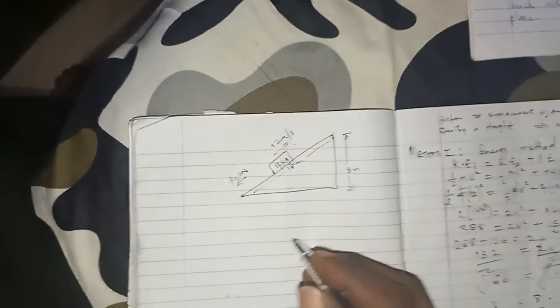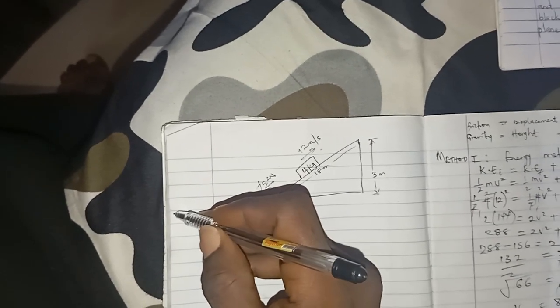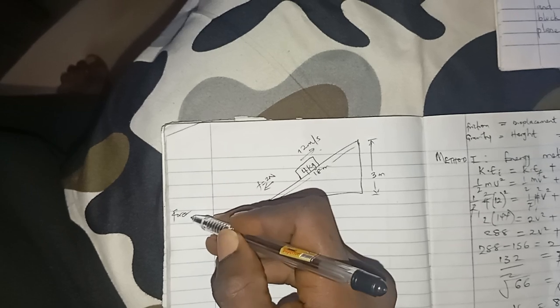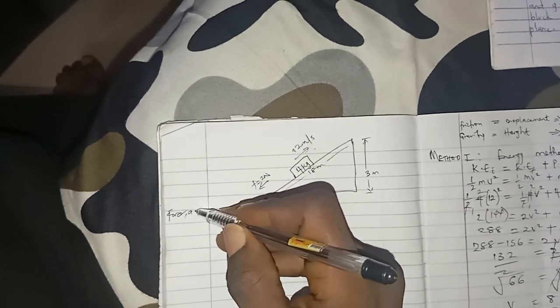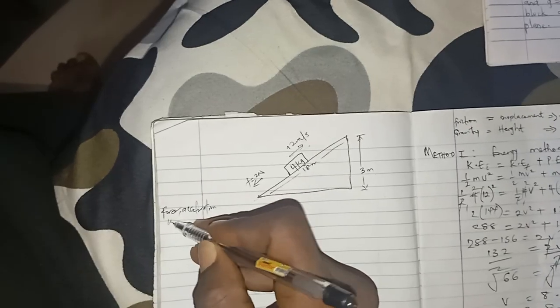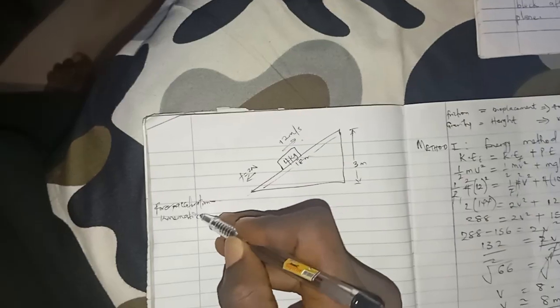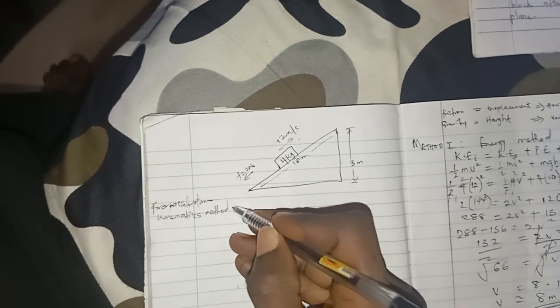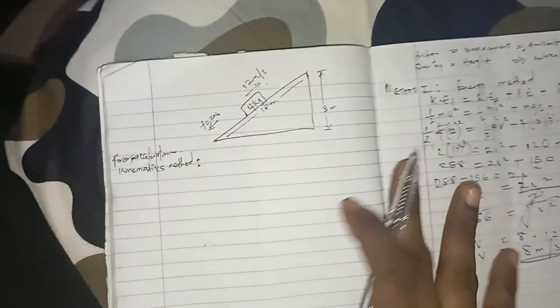But assuming I want to use the second method, which I call the force, acceleration, kinematics method. They refer to this in so many names, but I call it using forces on an inclined plane, or the force acceleration method.